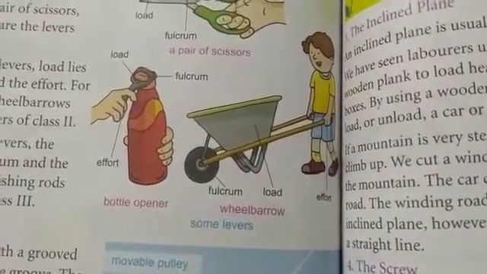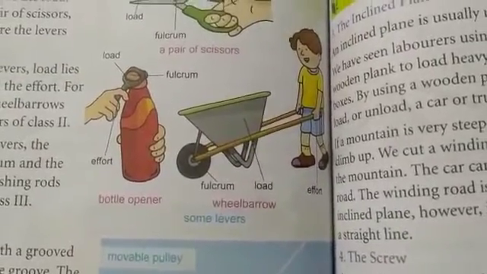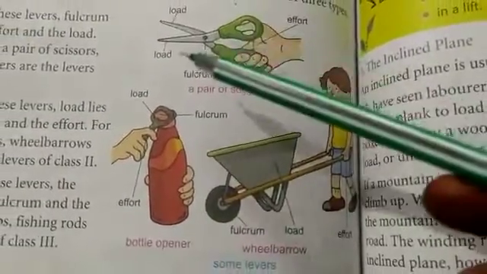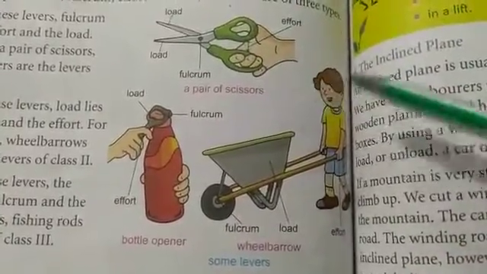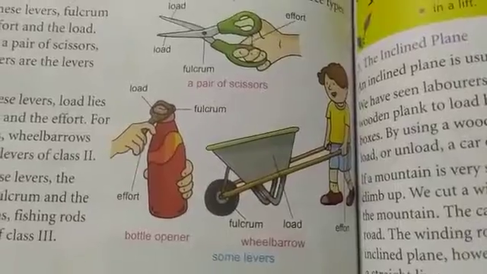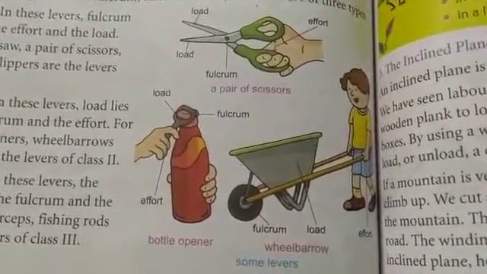So class 3 examples are forceps, fishing rod, tongs. These are the examples of levers of class 3. So you can identify that this one is the fulcrum, this one is the load, this one is the effort, and how they are lying. According to that we can classify the devices as lever of class 1, class 2 or class 3.